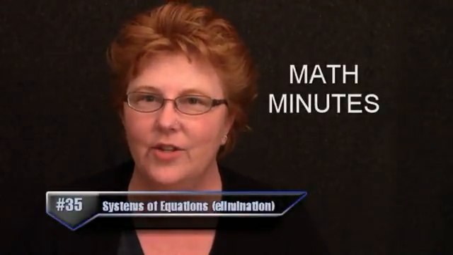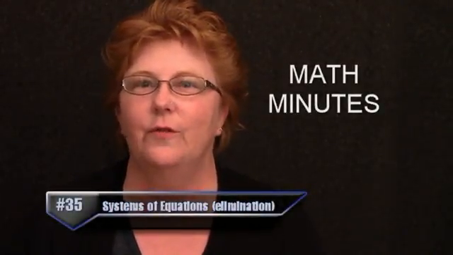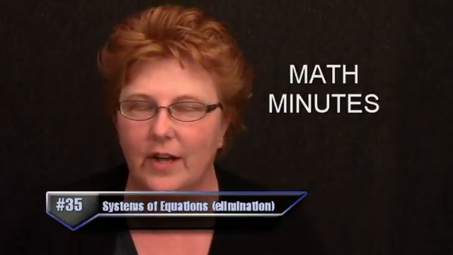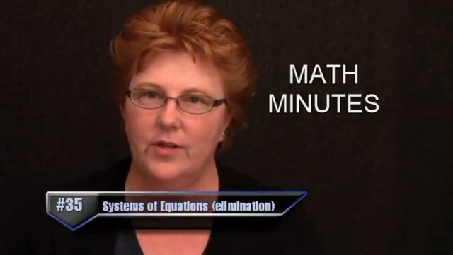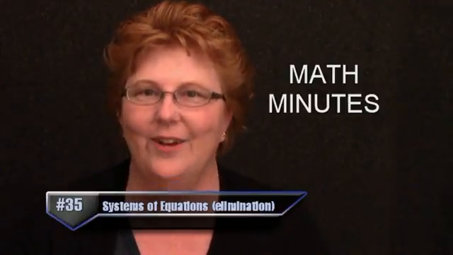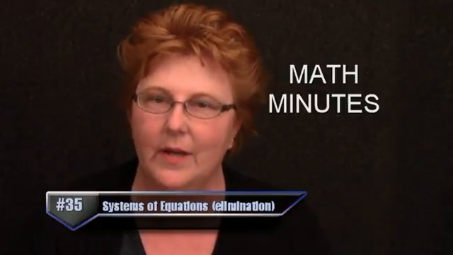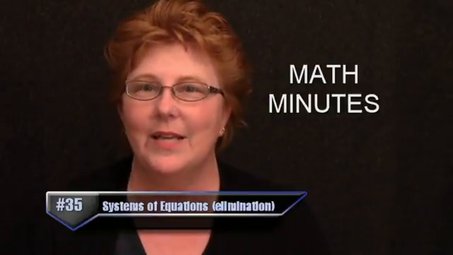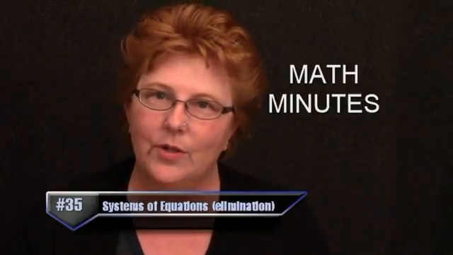You will find this in your notebooks beginning on page 14. We're going to look at how to solve systems of equations using elimination. We have already learned how to solve these by graphing. We've learned to solve them by substitution. Now we're going to look at how to solve by elimination. So let's get started. Turn to page 14.